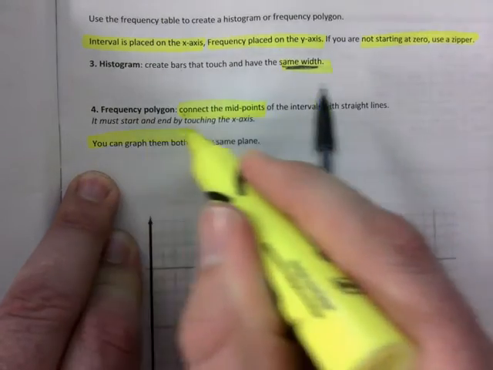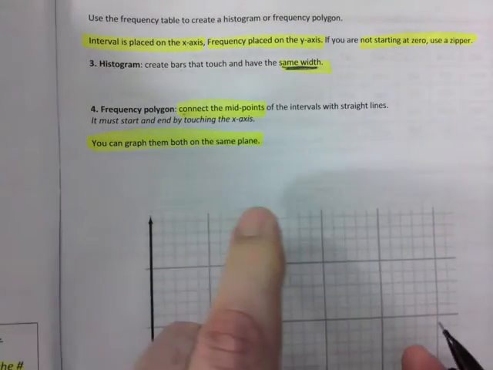You can graph them both on the same plane. That's very important.